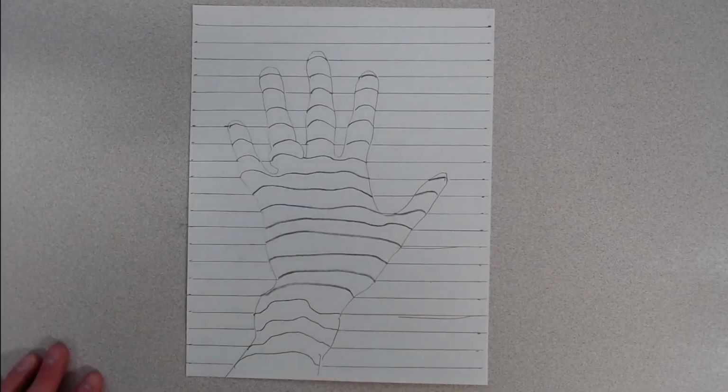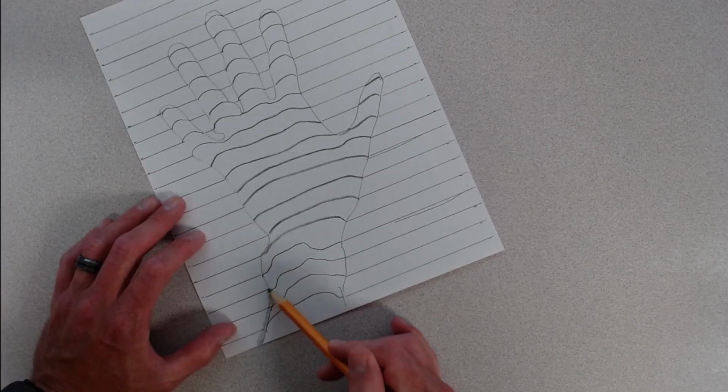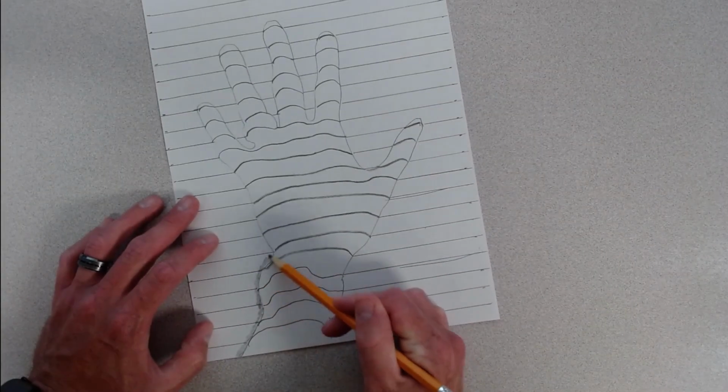Now the final step is to bring this illusion into the current space. And how you're going to do that, just a little bit of shading around one side of your hand.